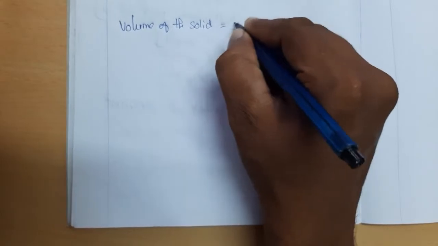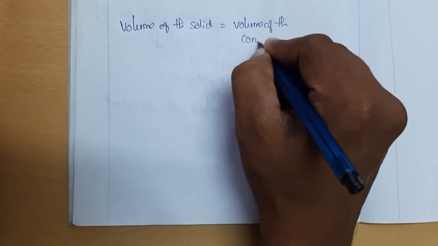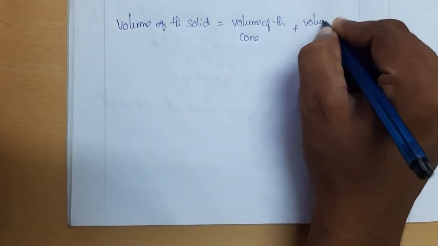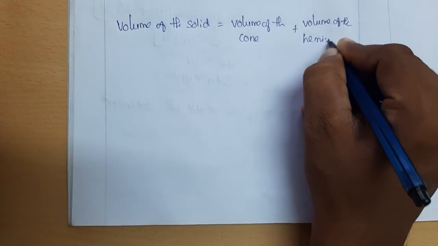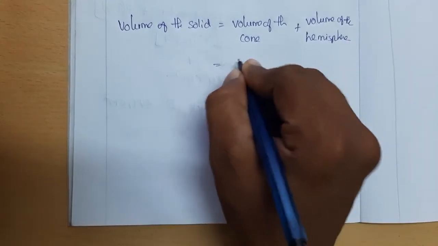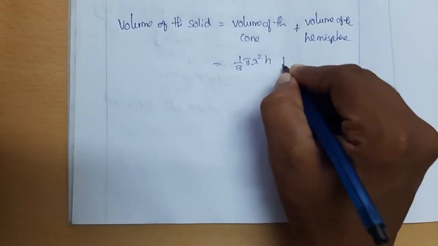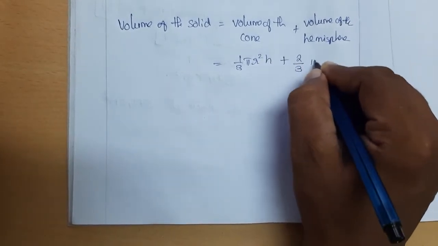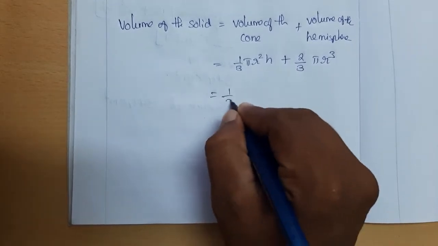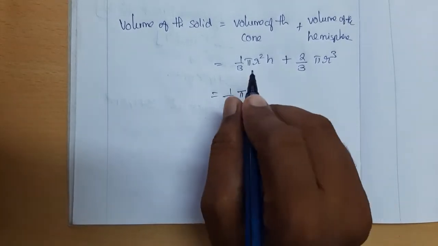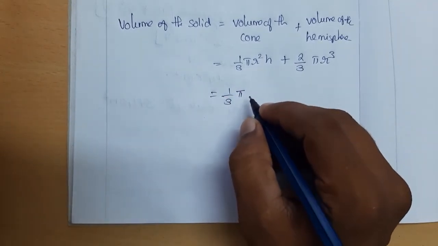So the volume of the solid is equal to the volume of the cone plus the volume of the hemisphere. Everything, the radius and height, is equal to 1. So the volume of the cone is 1/3 pi r square h, and the volume of the hemisphere is 2/3 pi r cube. So the radius and height are 1. Don't substitute the value of pi, since the question asks for the answer in terms of pi. So the value of the volume should be in terms of pi.